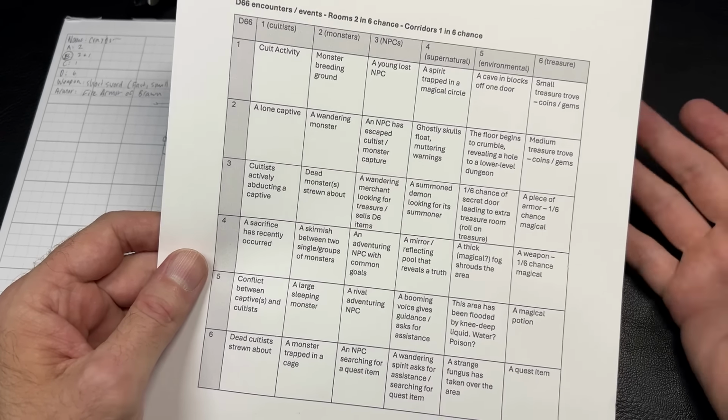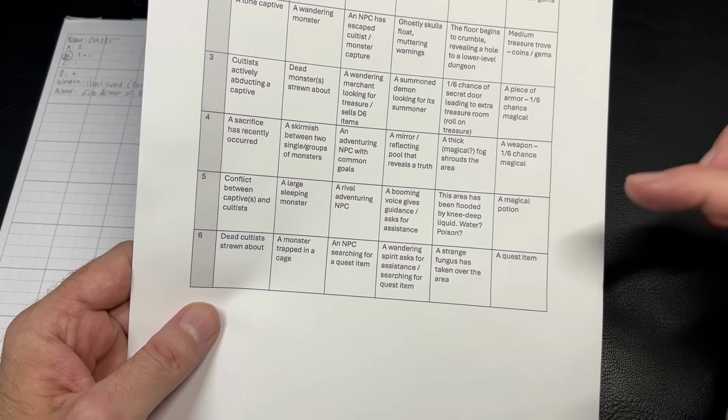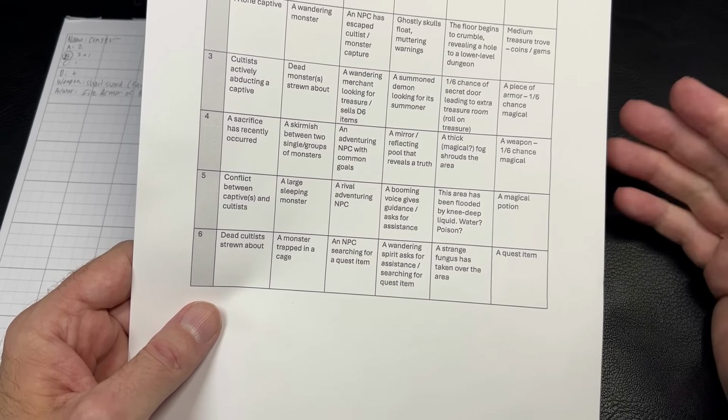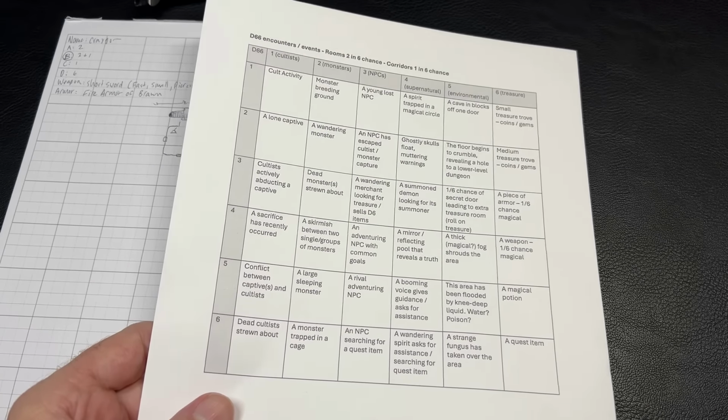And the 1s are going to be cultists, 2s monsters, 3s NPCs, 4 supernatural, 5 environmental, and 6 treasure. And one special thing I have on here is a quest item. This is just your basic kind of MacGuffin. I might maybe later release another expansion that will have a randomizer for a quest item that can actually help you generate quests. Or you might roll a 66 on a D66 earlier than your objective room and maybe find your quest item early or something like that. I just thought that was kind of a neat idea.